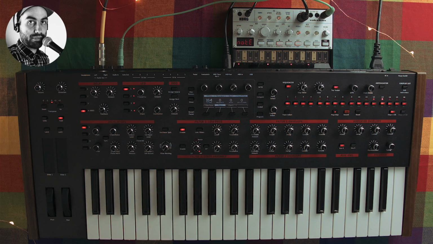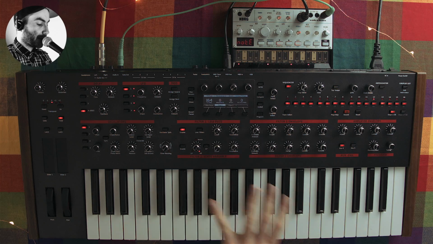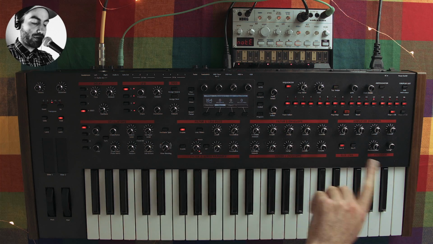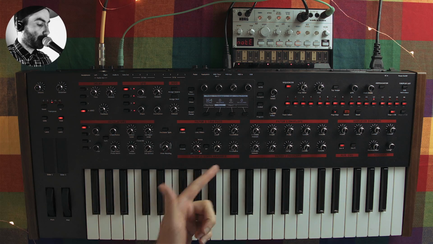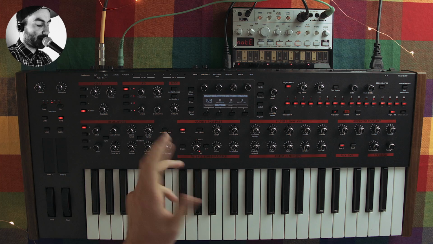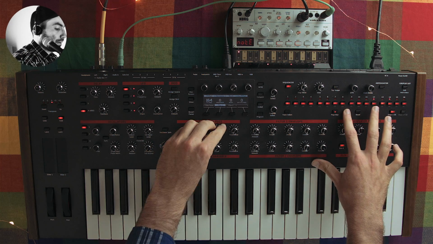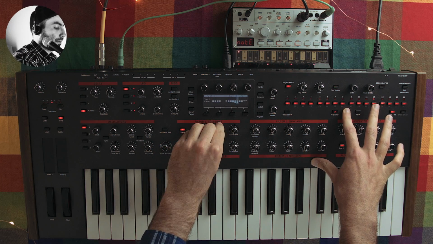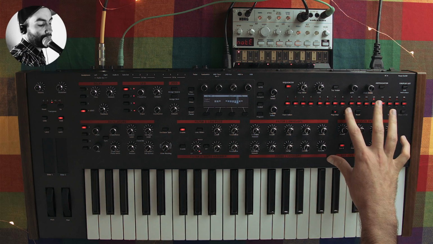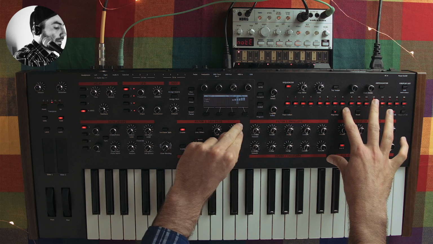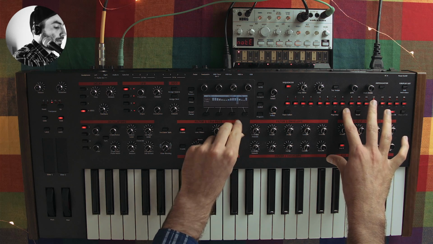So let's just apply different effects, modulated effects. A quick way to program a modulation route is just to hold the record button and turn the knob you want. So let's move the filter around and see what that sounds like. Let's modulate the resonance.